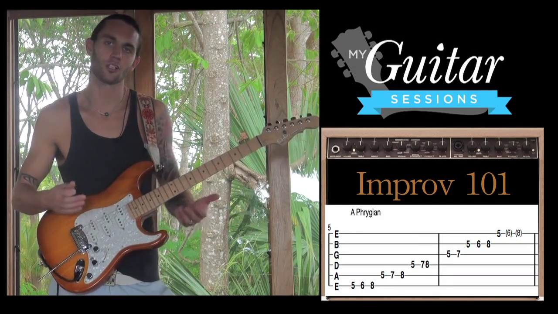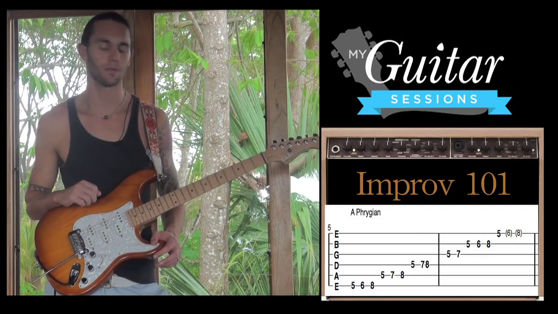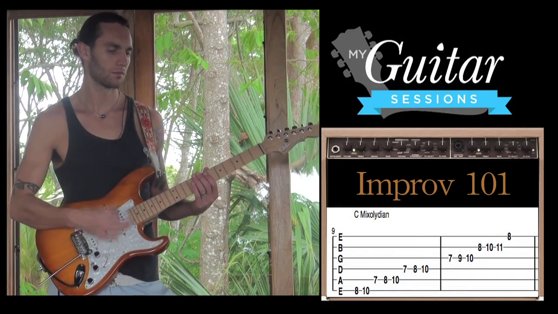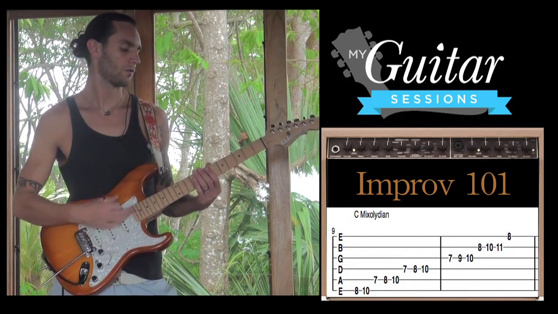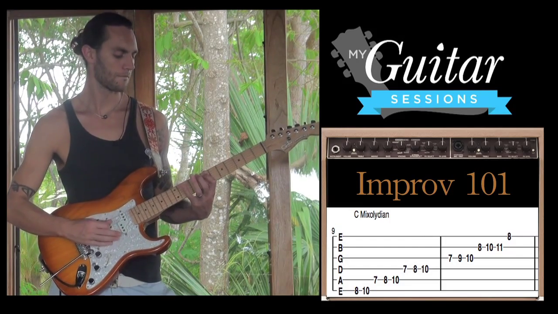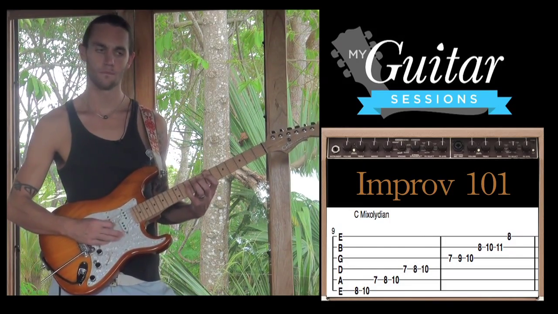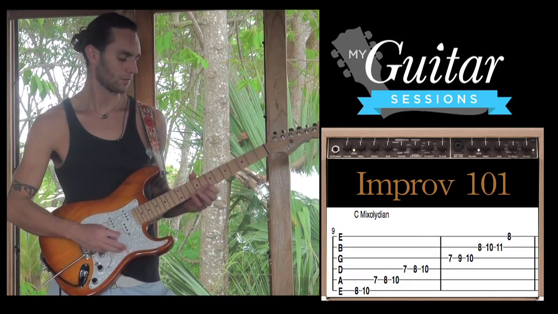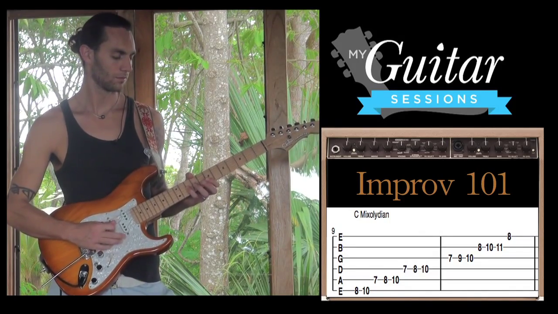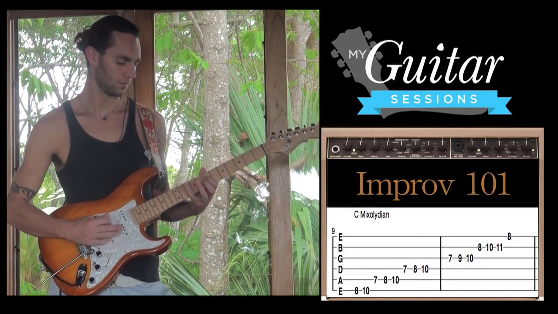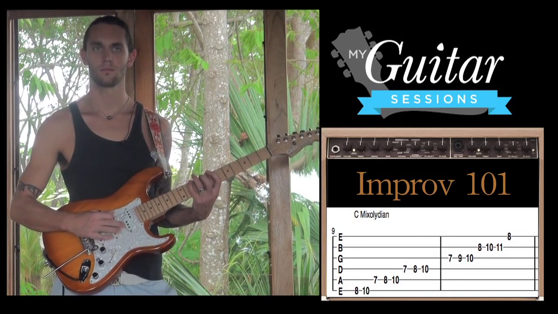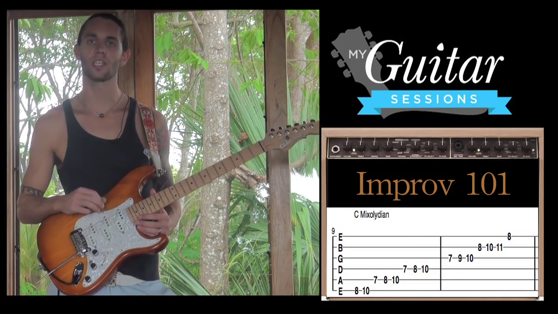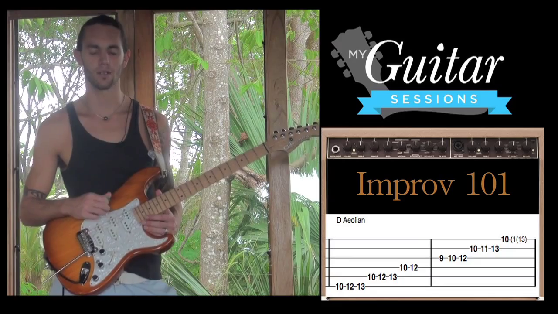Sounds pretty good. Like I said, you're starting from a different note each time, but you're playing the exact same notes. Let's try C Mixolydian. Ready? 1, 2, ready, here we go. Nice, so you find the pocket. Let's do one more. We'll do D Ionian, or D Aeolian, D natural minor.